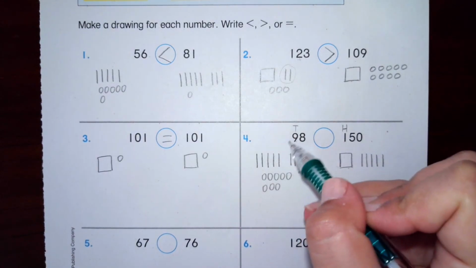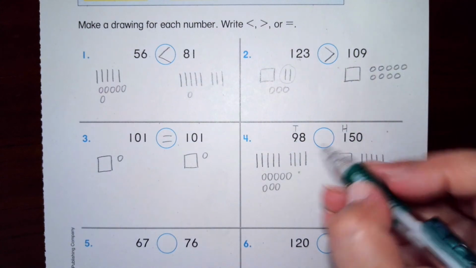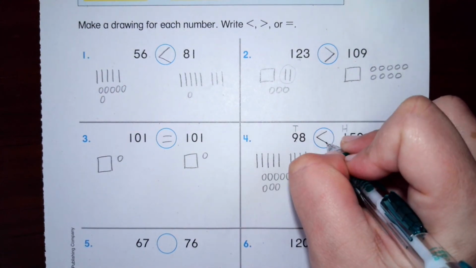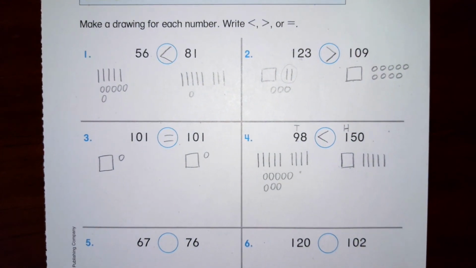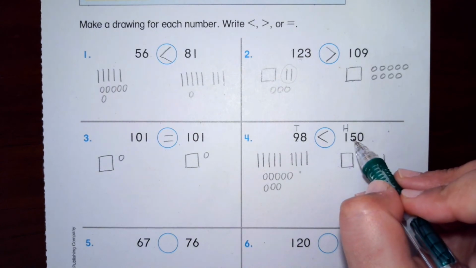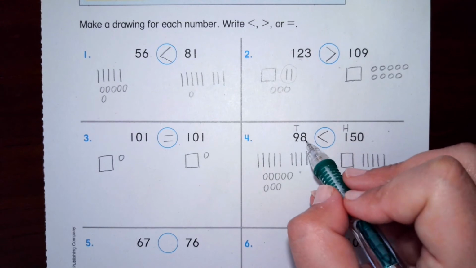Since there's no number right here in the hundreds place, that means this number is bigger. So my alligator wants to eat 150. You've got to be extra careful. That's why it's so important to know the place value. Hundreds, tens, ones. Tens, ones.